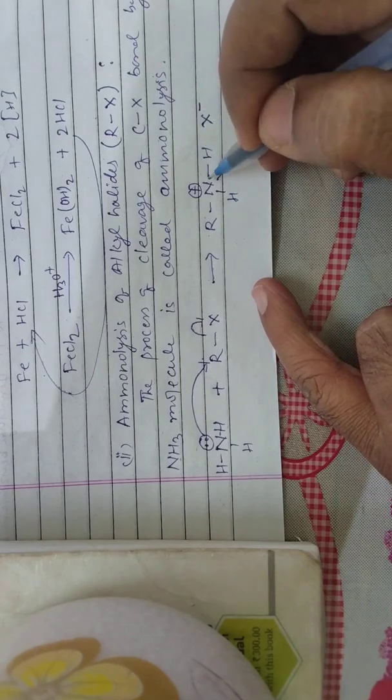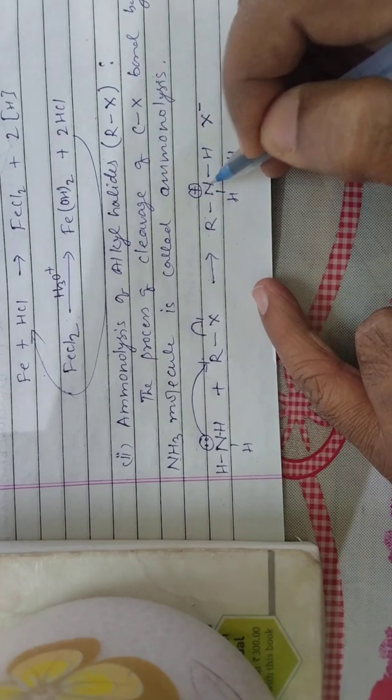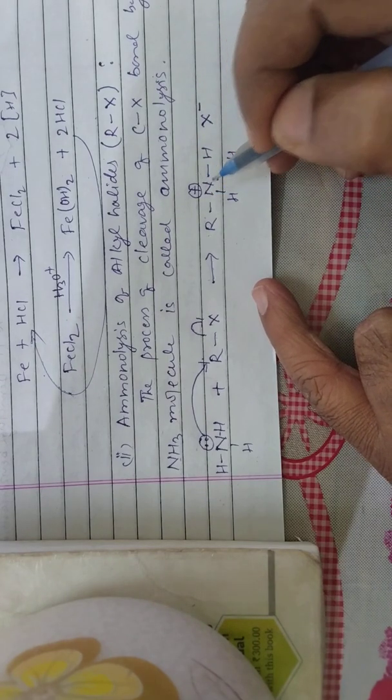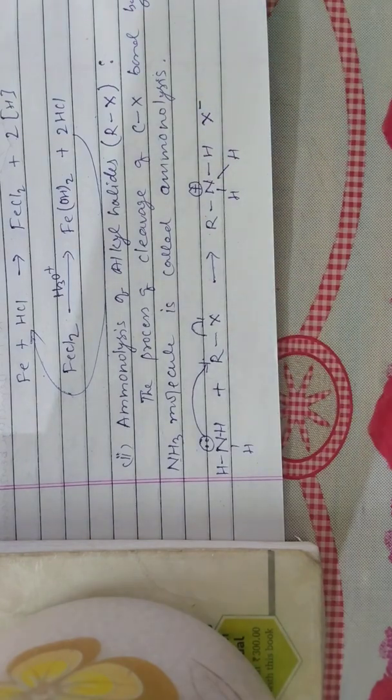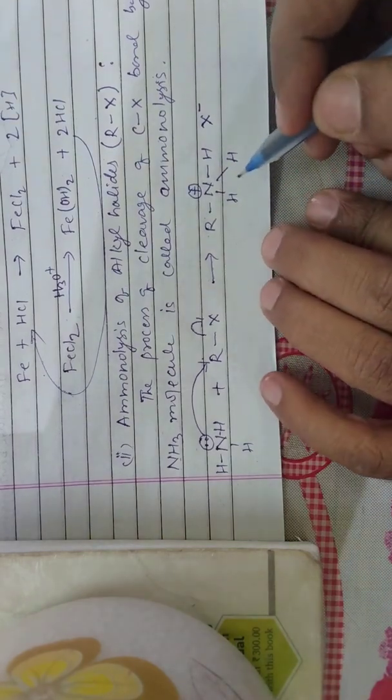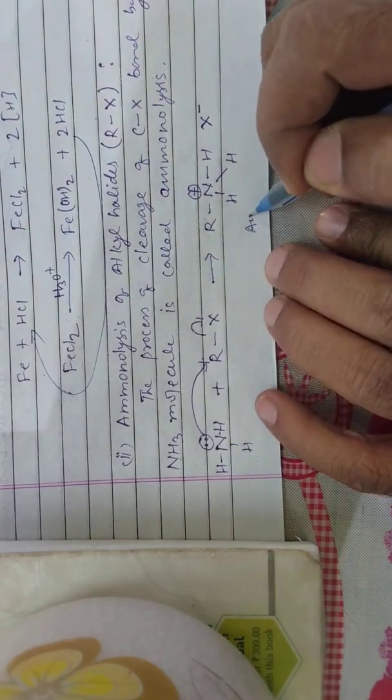Now again, nitrogen is an electronegative atom and it is positively charged. So here you see this is an ammonium salt.